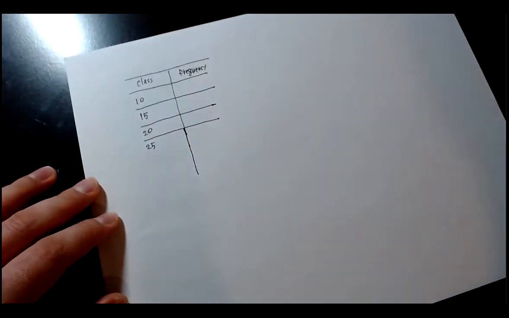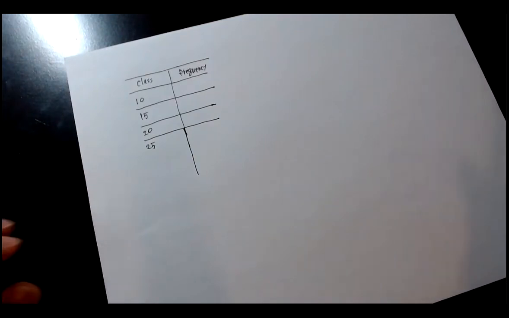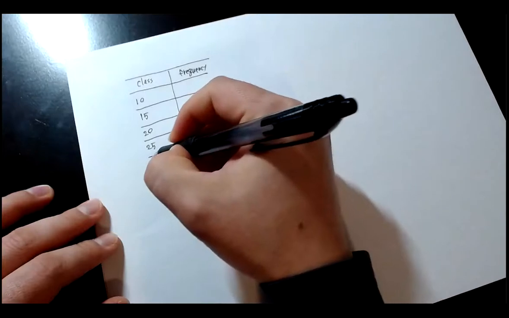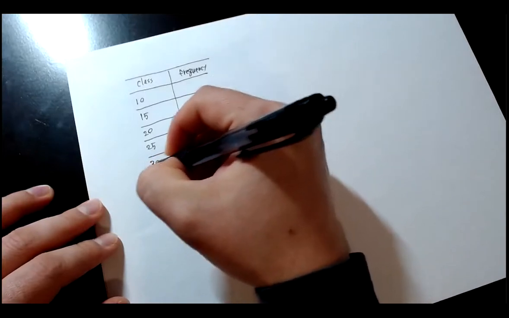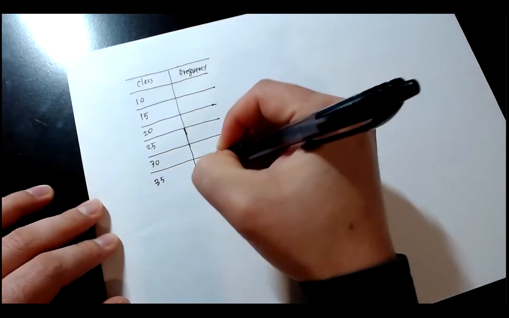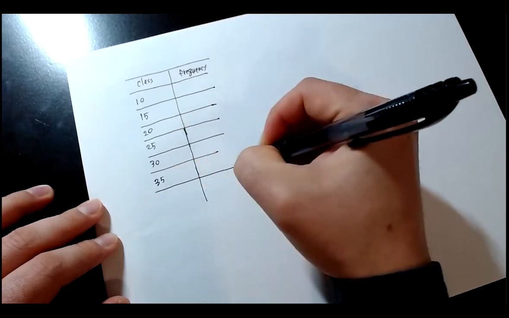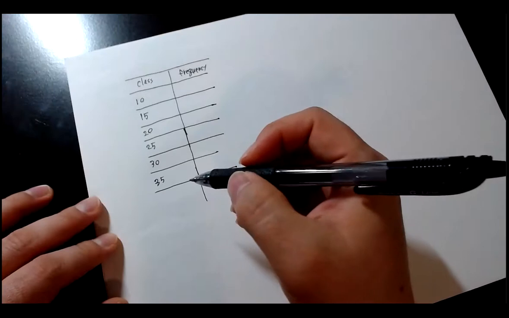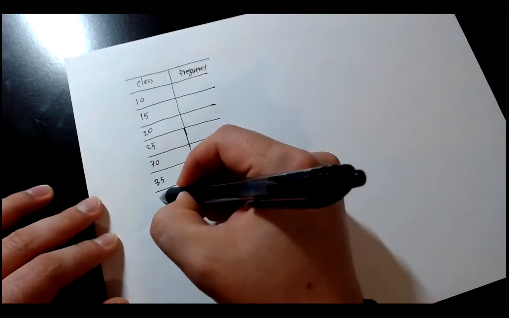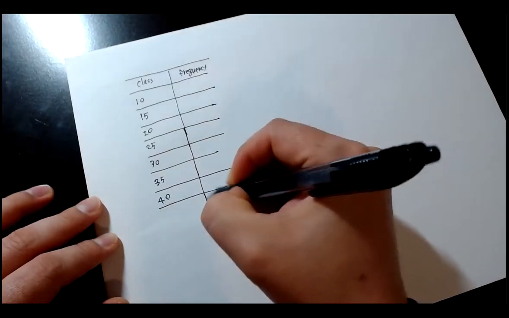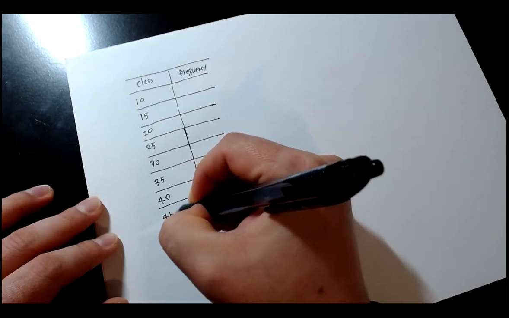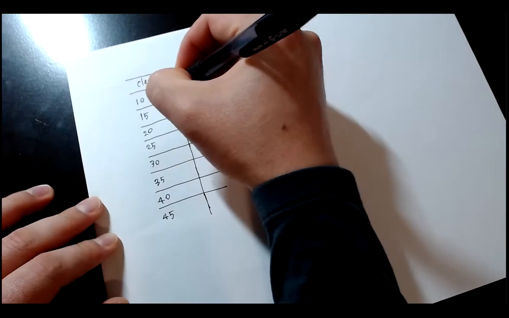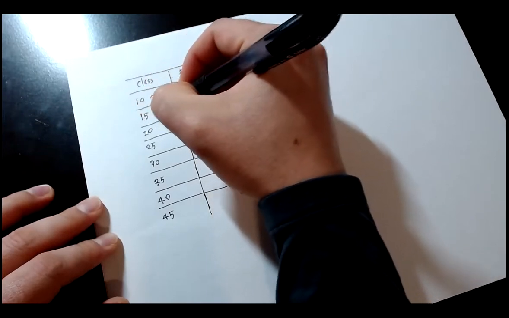since in the data the maximum data value is 49, we just keep going: 30, then 35, okay, and then 40, and then 45. Okay, so 10 through 14, and then 19.